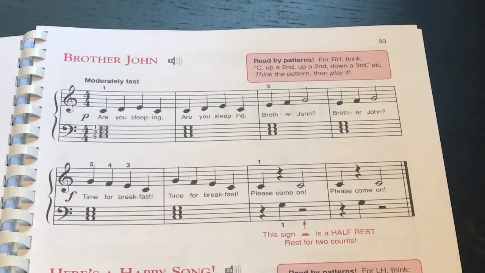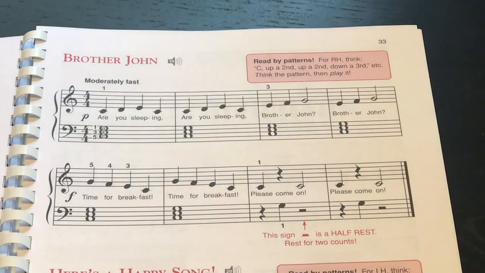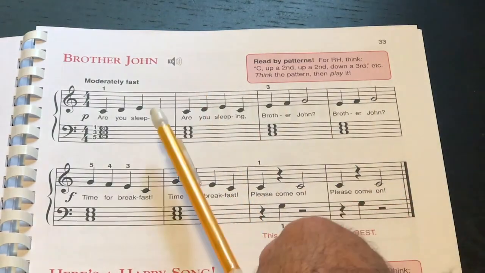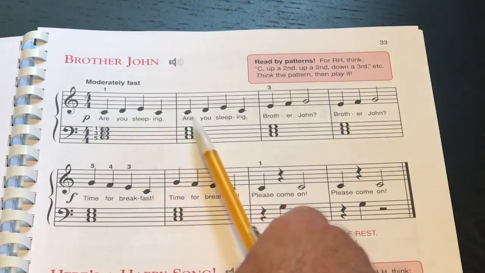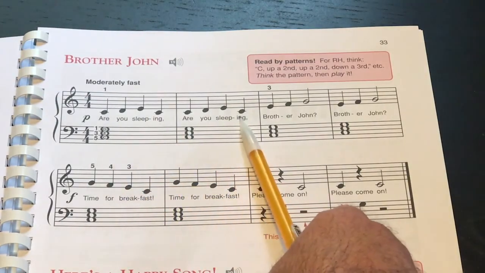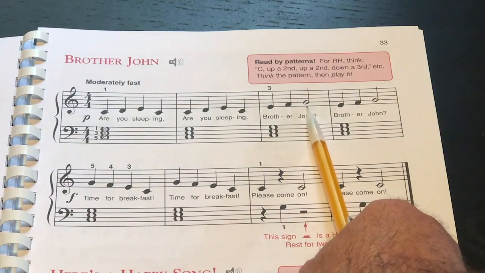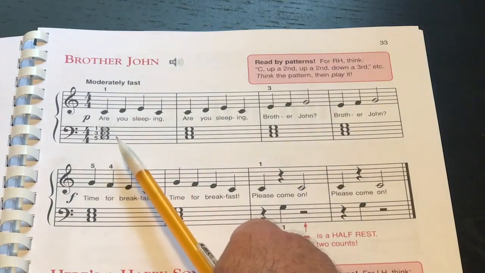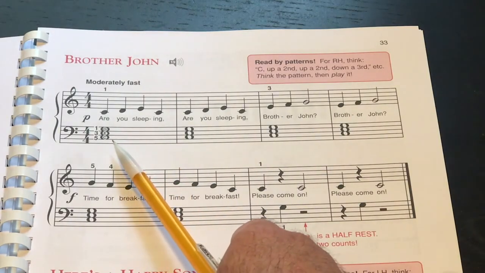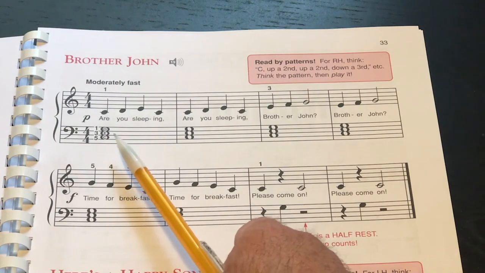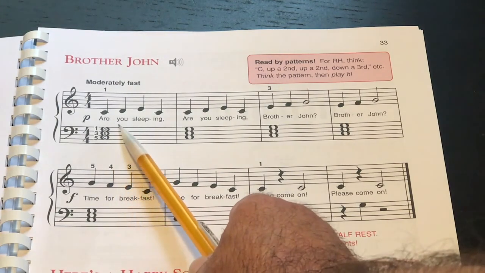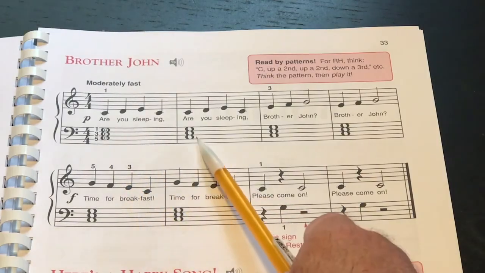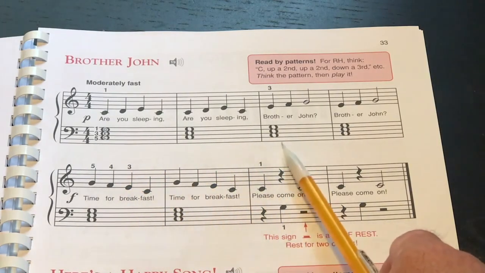All right, so here's a song that we're going to learn how to play, Brother John, or Frère Jacques. With our right hand, we're going to be playing C, D, E, C, C, D, E, C, E, F, G. So those are the notes that we learned on the previous page. And with our left hand, we're going to be playing the C chord, which is a 3-note chord: C, E, G. We'll play it with fingers 1, 3, and 5.